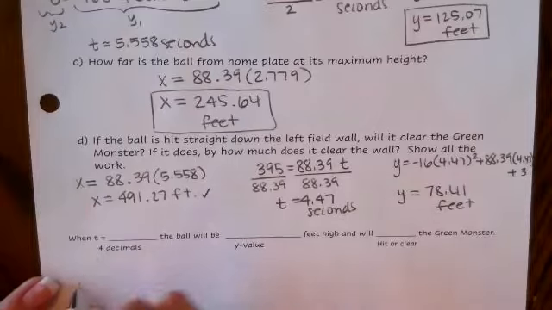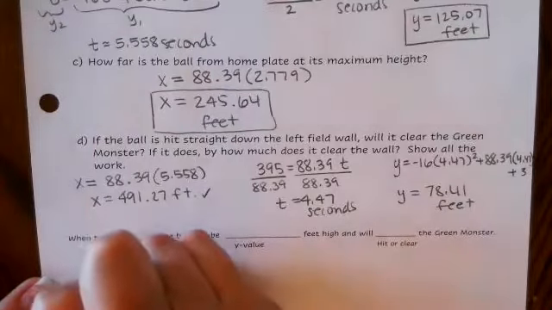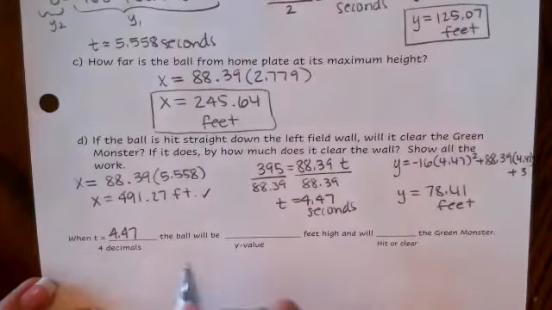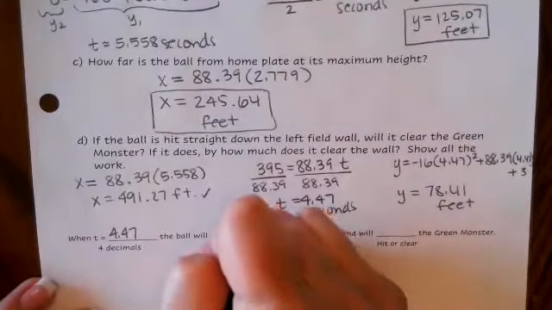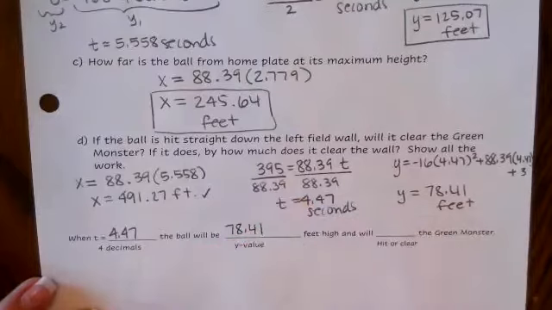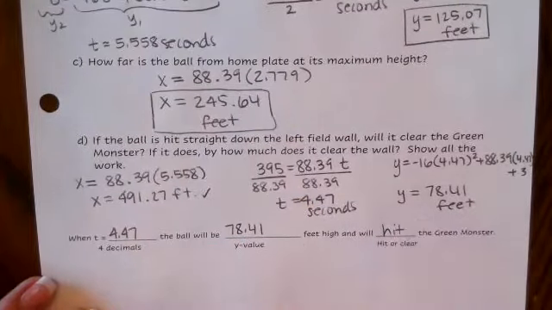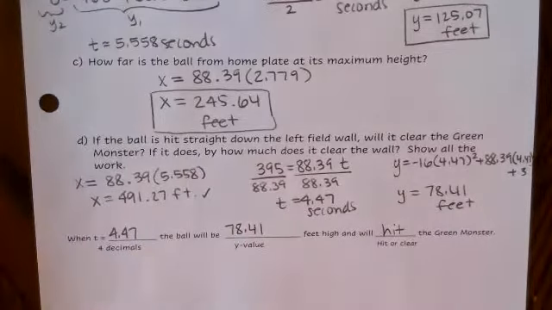So when t is equal to 4.47 seconds, the ball will be 78.41 feet high and will hit the green monster. It will not clear it, so we do not have a home run. That's some real world problems with parametrics. On our next video, we will go ahead and do converting these from rectangular equations to parametrics and back and forth.